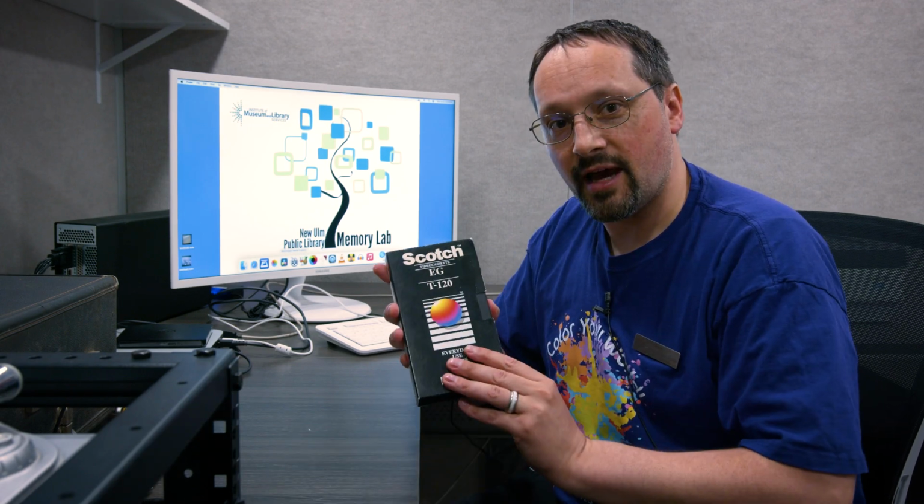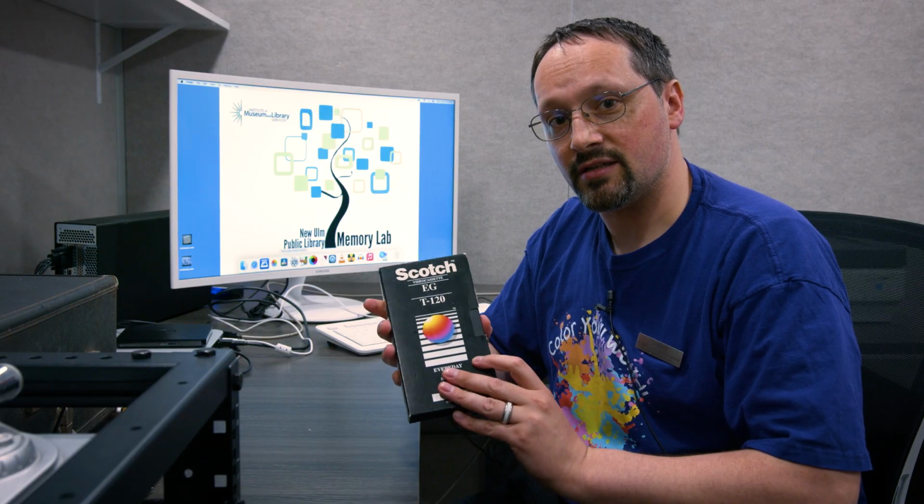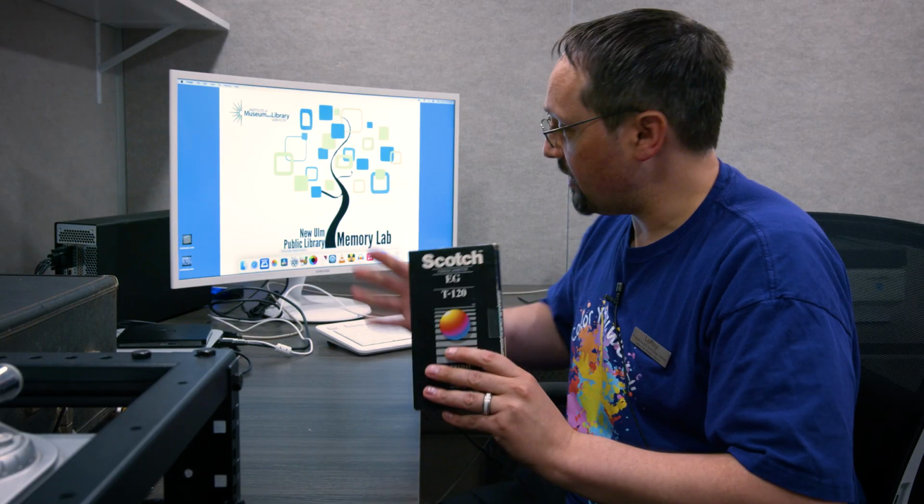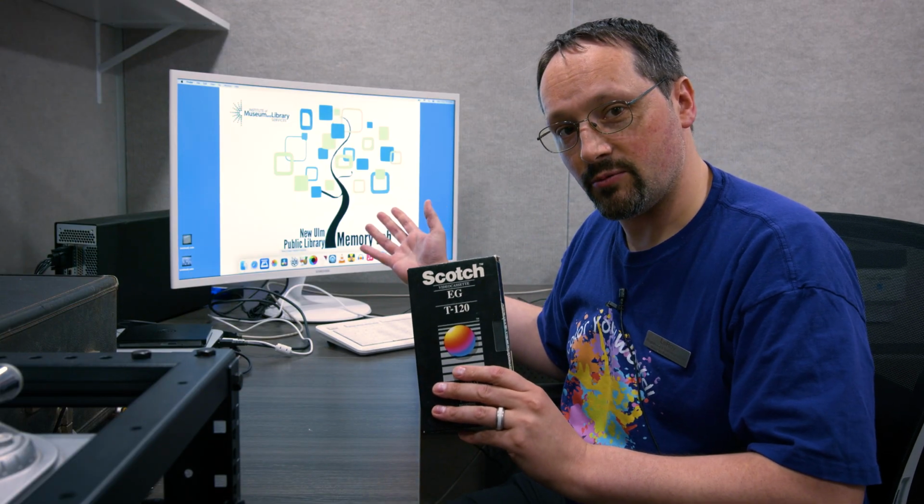Today we're going to do a tutorial of how to capture and digitize a VHS tape through our VCR and our software that we have here on the Memory Lab computer. Let's get started. So the first step is you have to turn on our analog equipment.